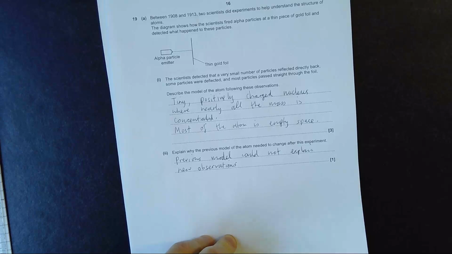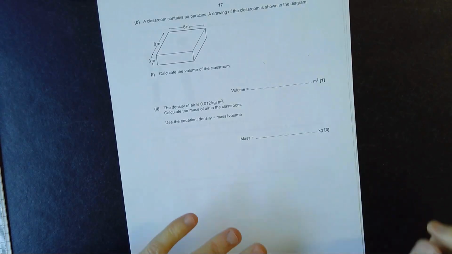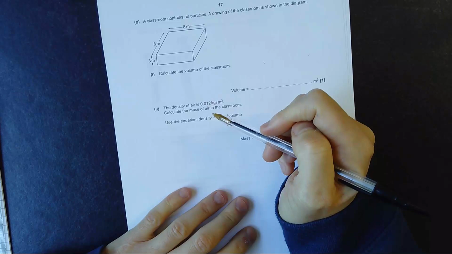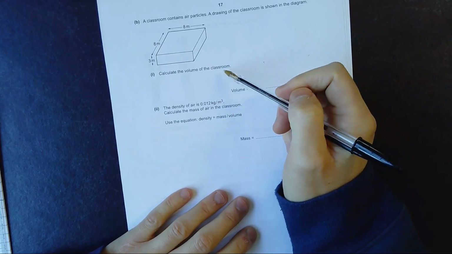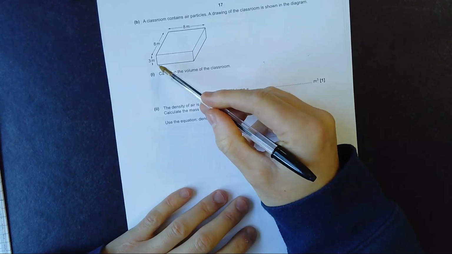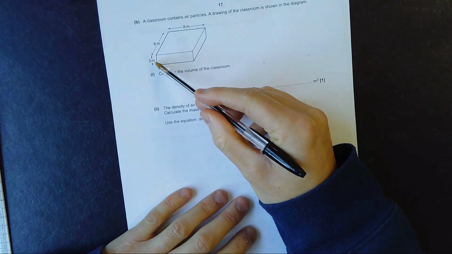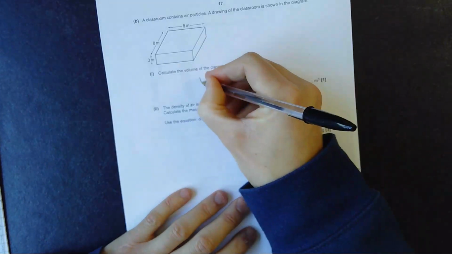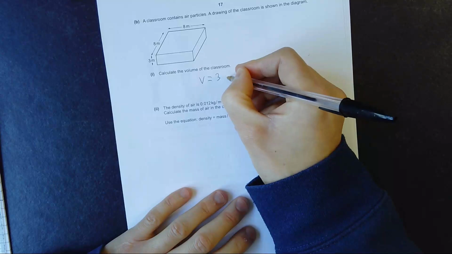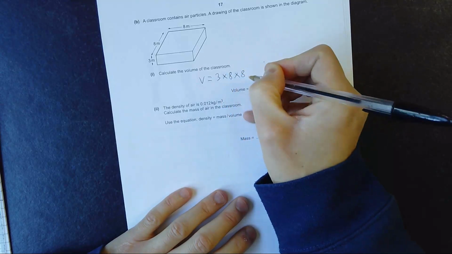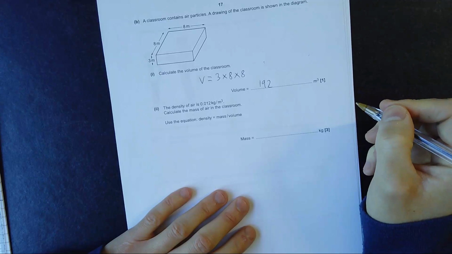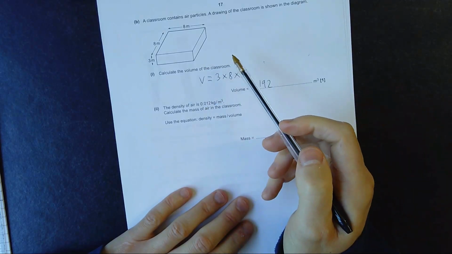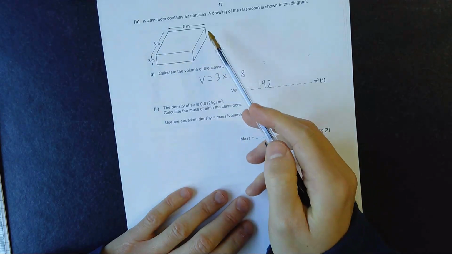Okay. The second half of this question is doing some calculations. So the first one is just calculating a volume, the volume of a classroom. And to calculate volume, you just need to multiply the three dimensions together. So the volume is going to equal 3 meters multiplied by 8 multiplied by 8 again, which should give you 192 meters cubed.